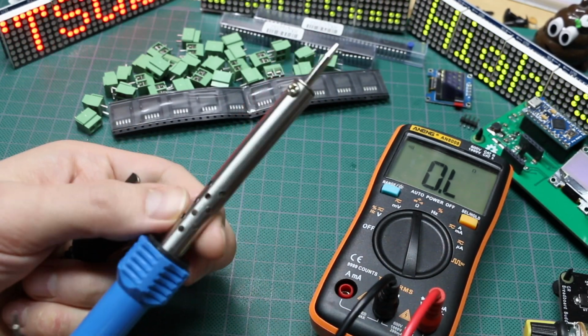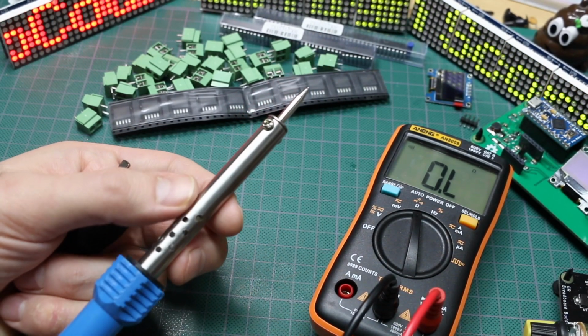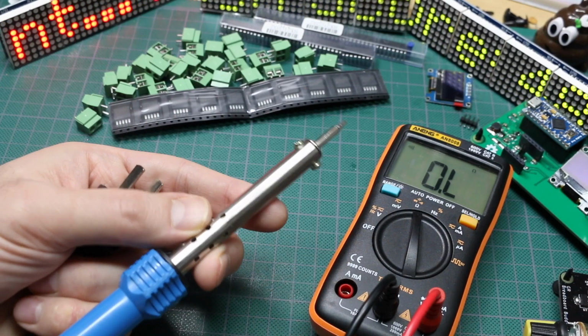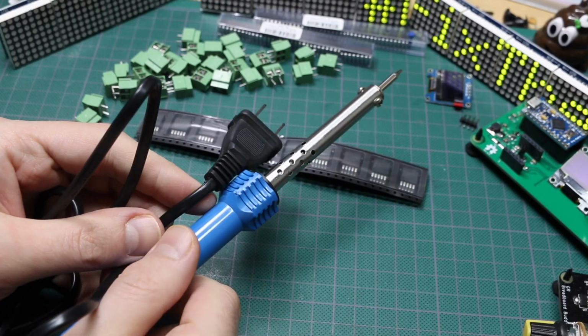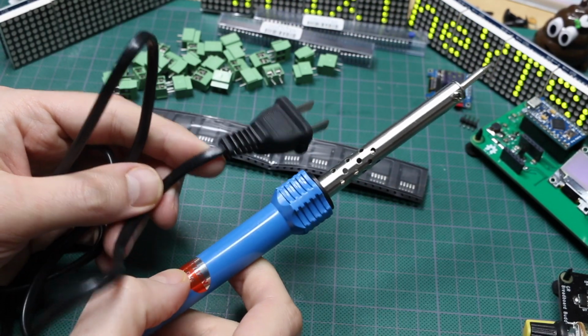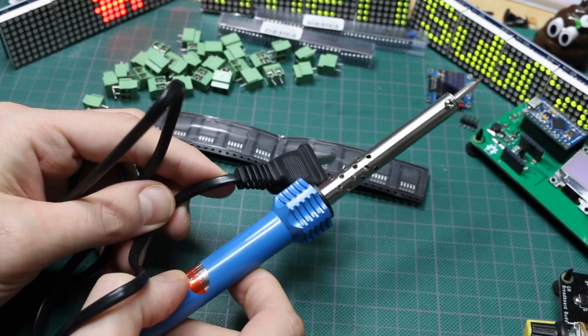But of course, that means not being a grounded tip, I don't know if we want to use this on ESD-sensitive soldering tasks. But the main reason I wanted this anyway, first, for a couple of dollars, I just wanted to see how this actually works.